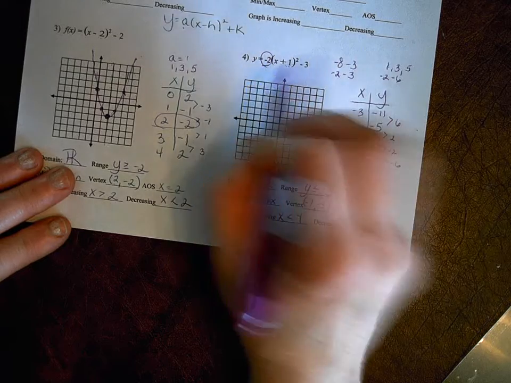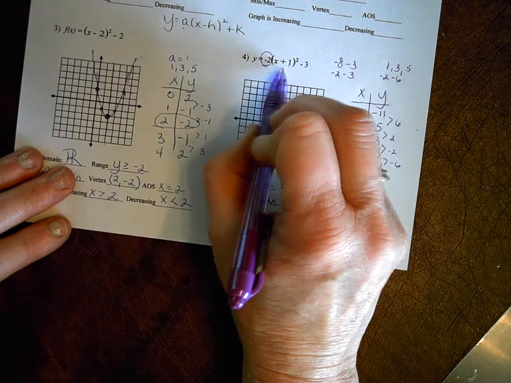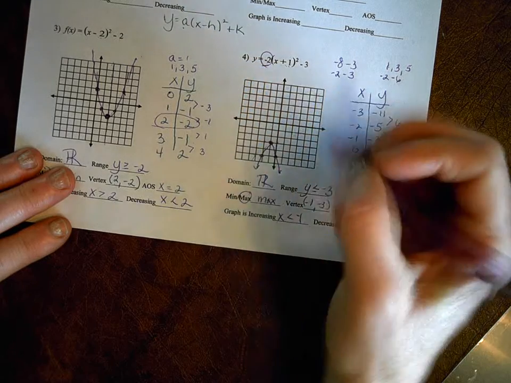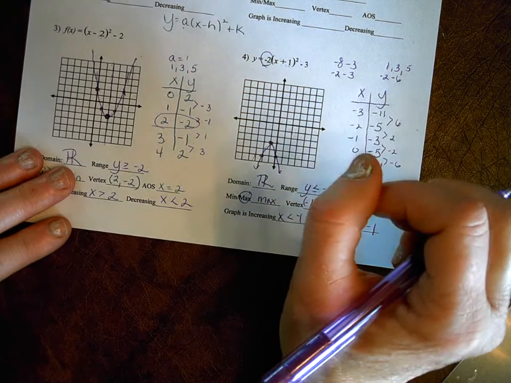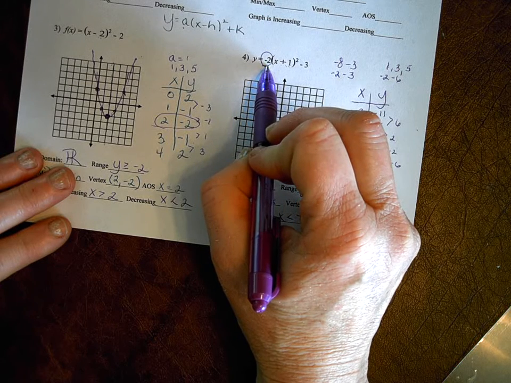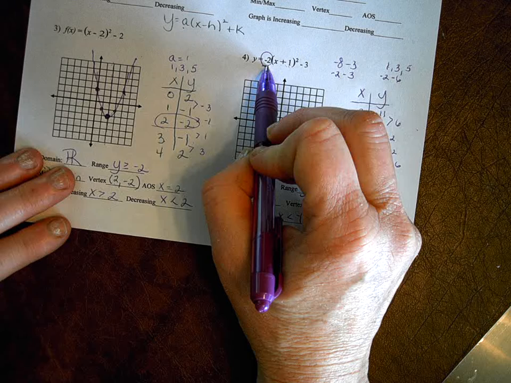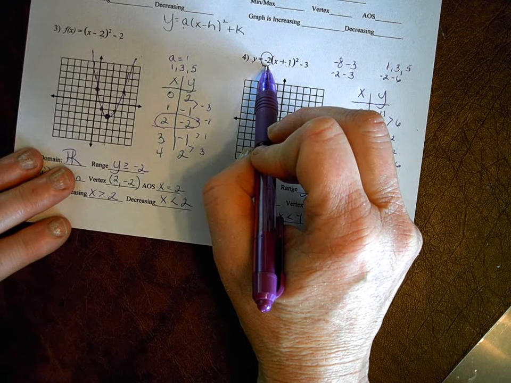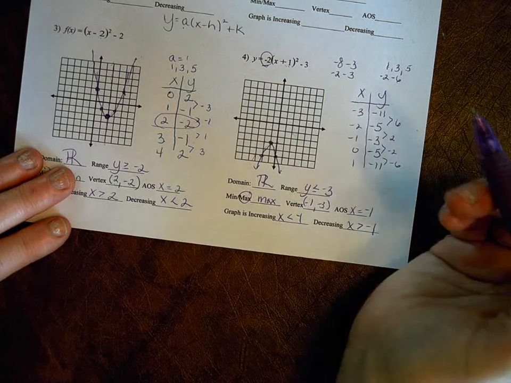Okay, so the difference between these two is that this one has a negative in front. What's that going to do to the graph? It's going to make it narrower than the normal graph. If this is bigger than 1, it makes it narrow because it increases fast. If it is less than 1, like a fraction, not negative, but like a fraction, then it makes it wide.